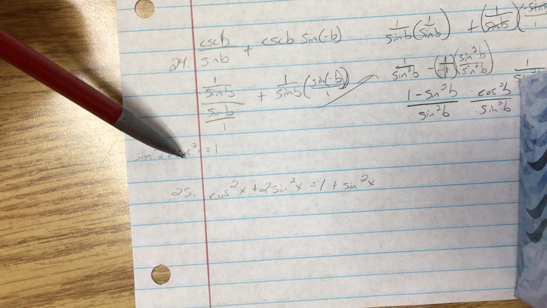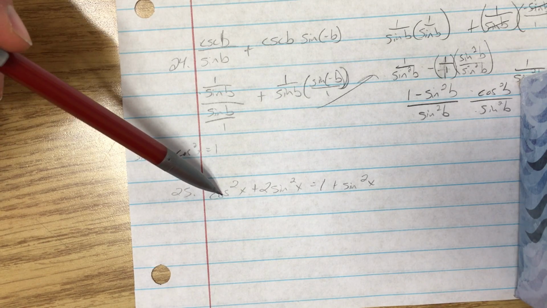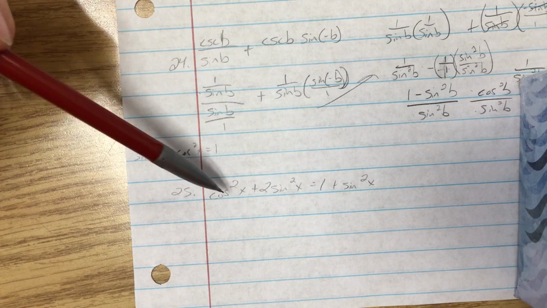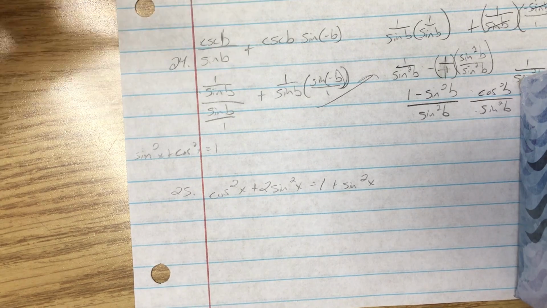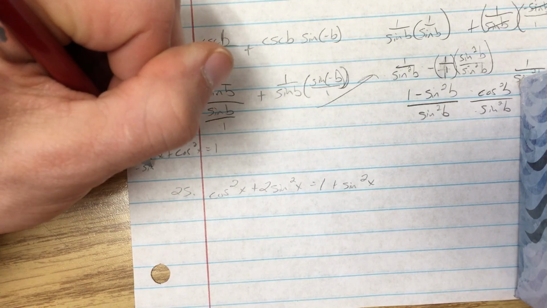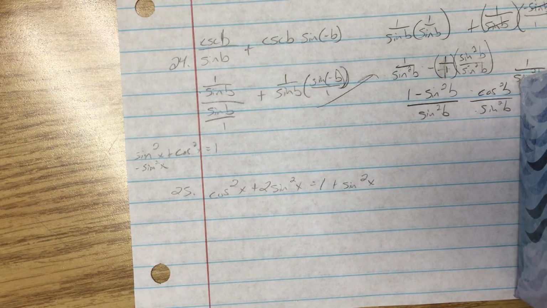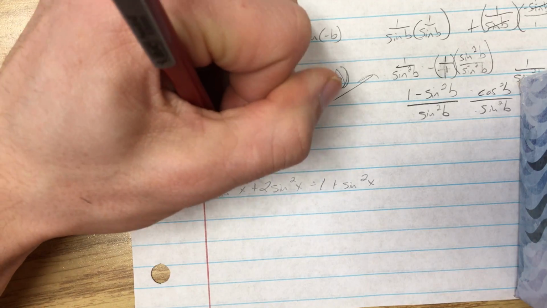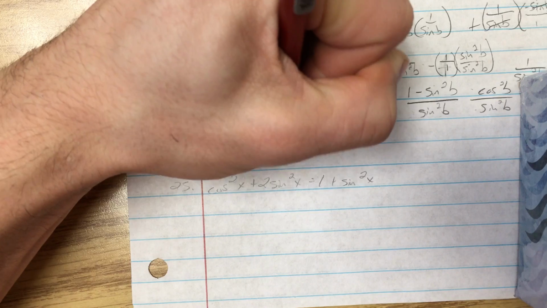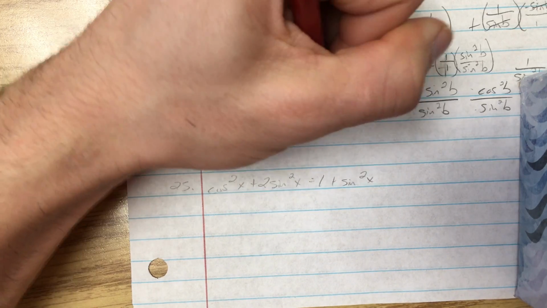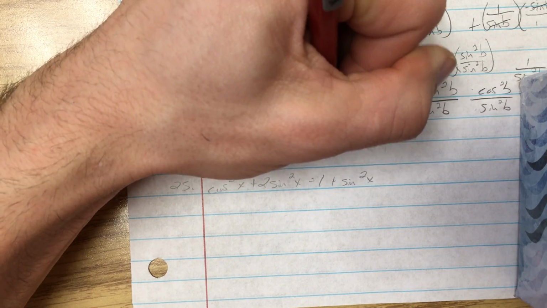If I want to plug in what cosine squared of x equals, I've got to get cosine squared of x by itself. The way I do that is go minus sine squared of x. So cosine squared of x is actually 1 minus sine squared of x.